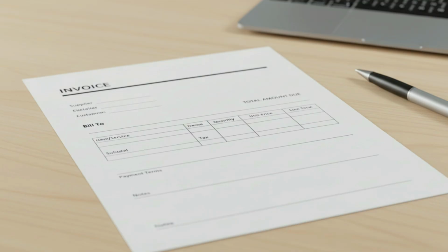An invoice normally includes who the supplier and customer are, what goods or services were delivered, when they were supplied, how much is owed, and when payment is due. Invoices are legally recognized financial documents. They form a part of the audit trail and are essential for VAT reporting, revenue recognition, and accurate bookkeeping.